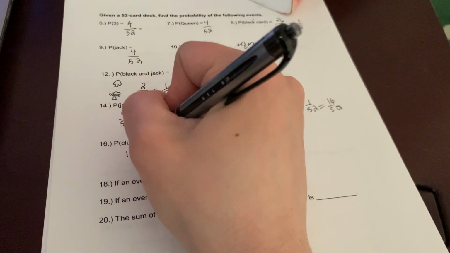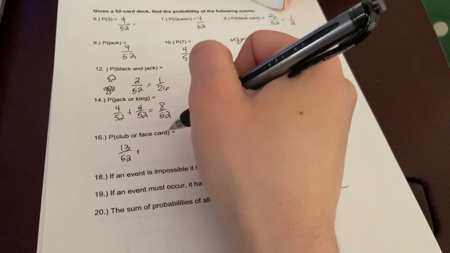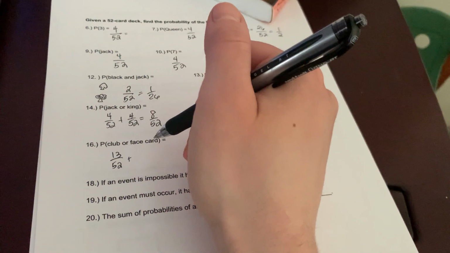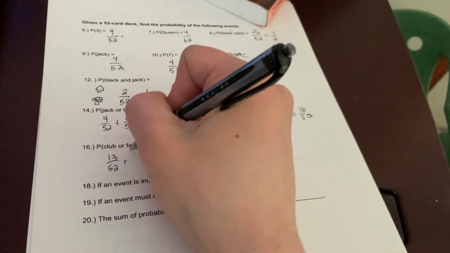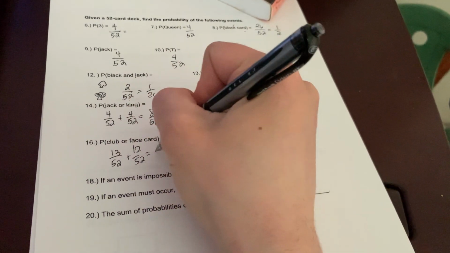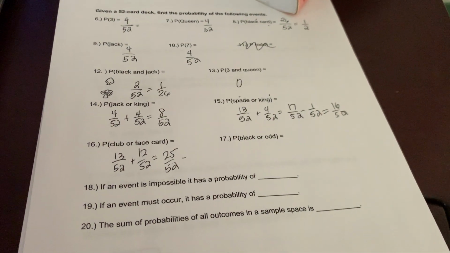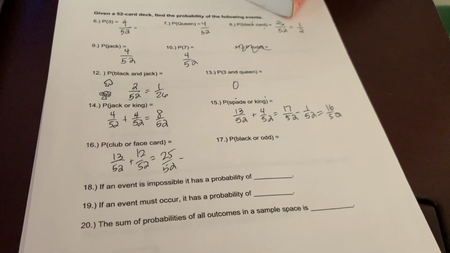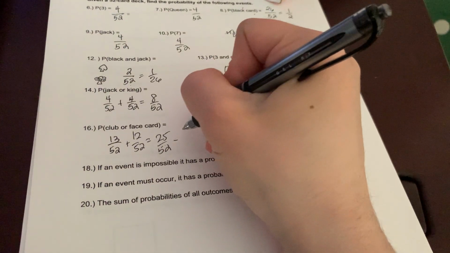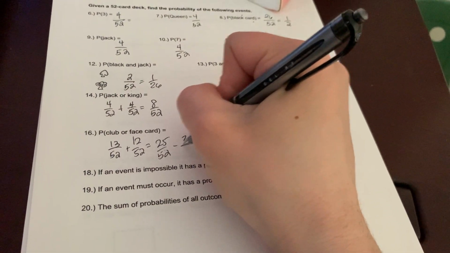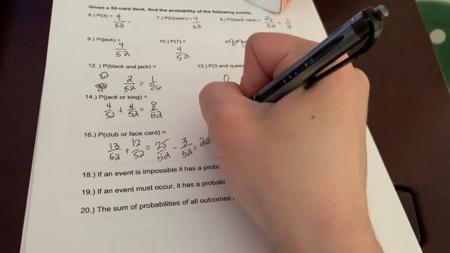What's the probability of a club? Or you have a face card? Well, jack, king, queen, 4 different suits. That's 12. But how many face cards were clubs that we counted as clubs and as face cards? There's the king, the queen, and a jack of clubs. So we have to remove those 3 cards we counted twice.